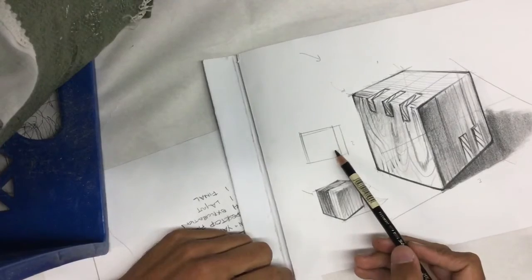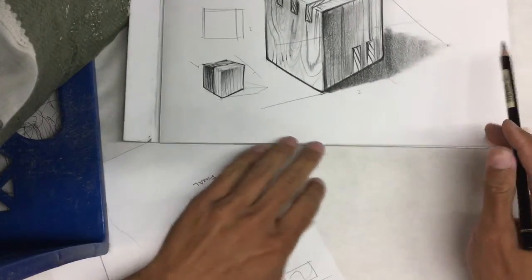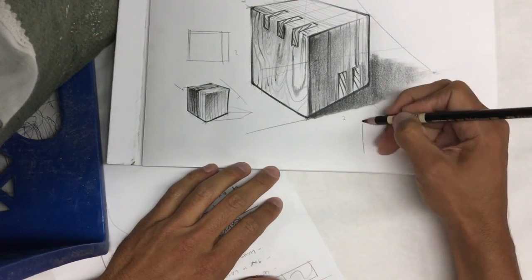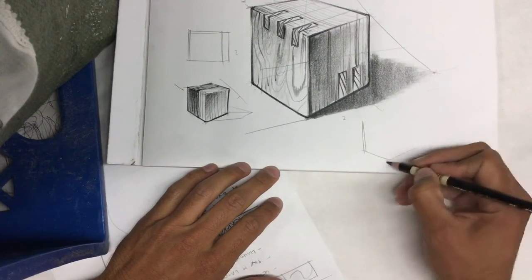Also, I just realized I hate this cube, so I'm not even going to use it. It's a nice little sketch on there. Maybe later on we'll figure out something to do with it.